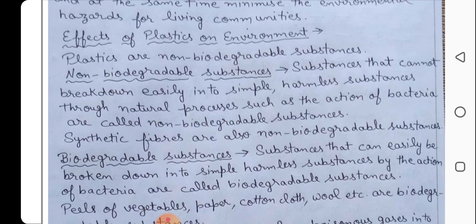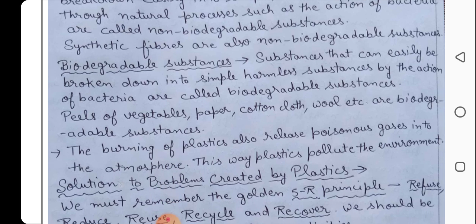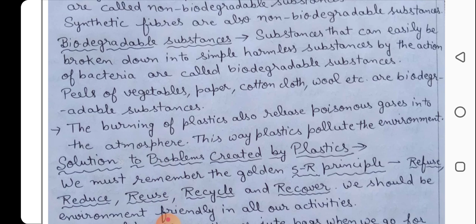Effects of plastic on the environment. Plastics are non-biodegradable substances. Non-biodegradable substances are those substances that cannot be broken down easily into simple, harmless substances through natural processes, such as the action of bacteria. Synthetic fibers are also non-biodegradable substances. Biodegradable substances are substances that can easily be broken down into simpler and harmless substances by the action of bacteria.